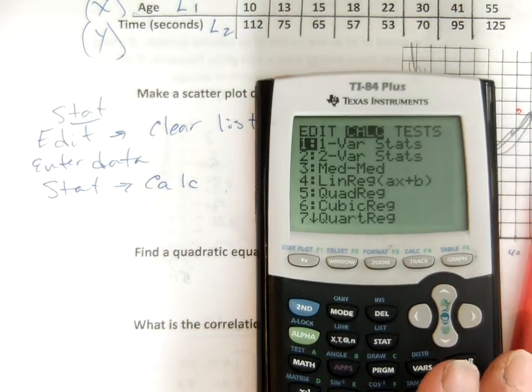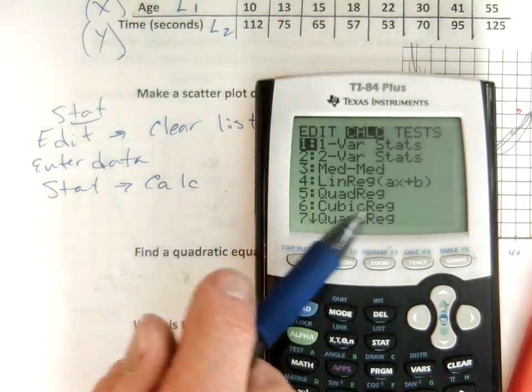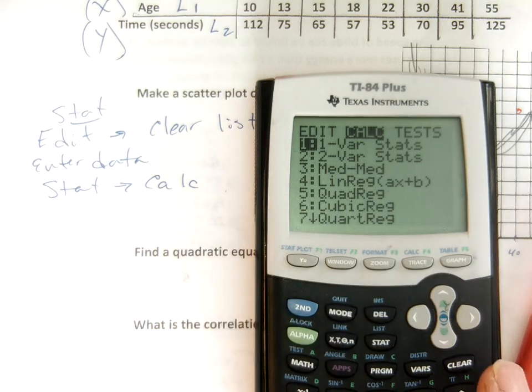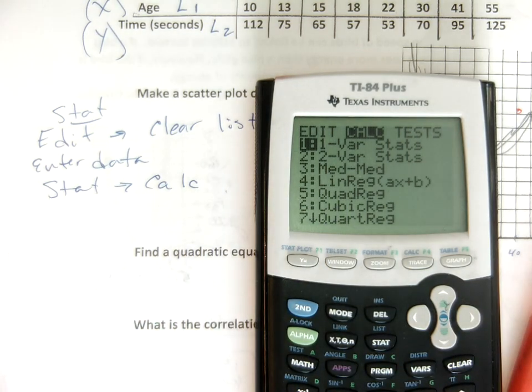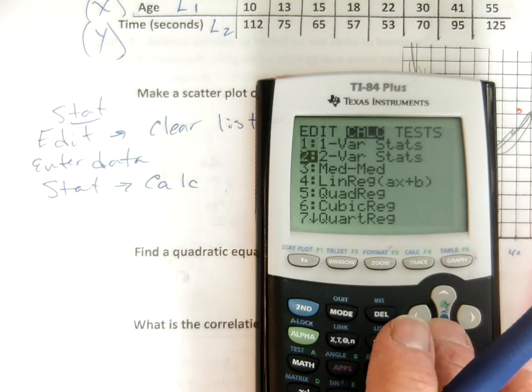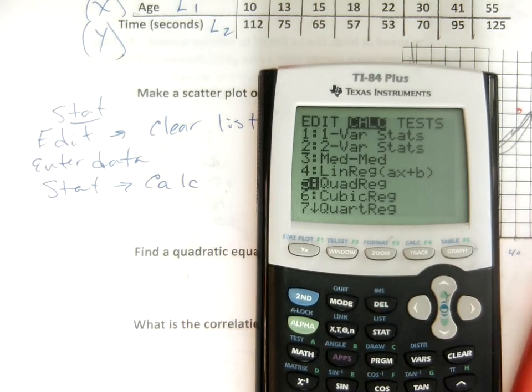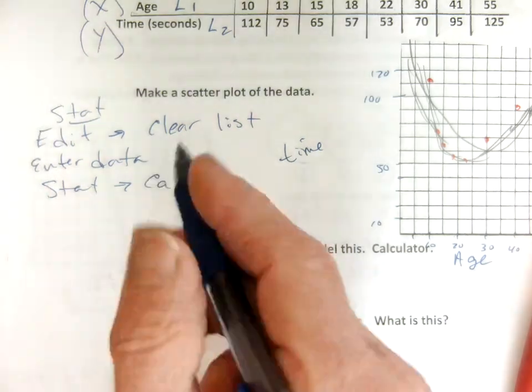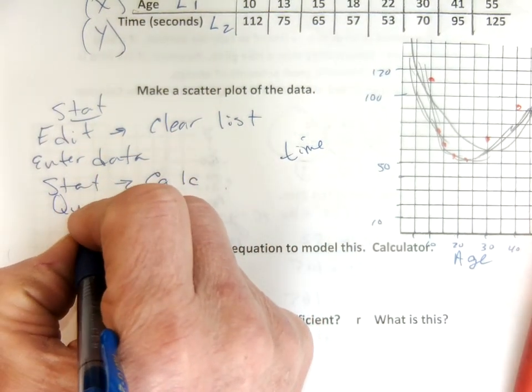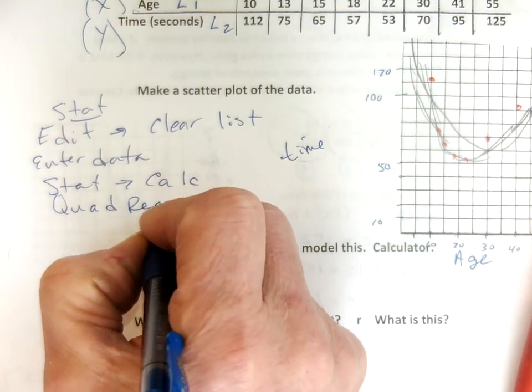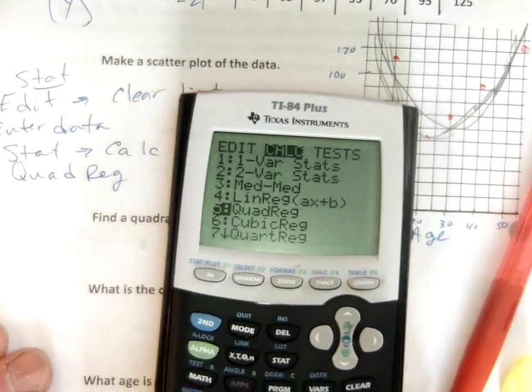And what I'm really going to look for is this quadratic, right? I want the quadratic. So you could get a lot of different equations, but the one I want specifically for this is the quadratic, because it is a quadratic regression. It's a parabola, right? So I'm going to go to quadratic, which stands for regression line.